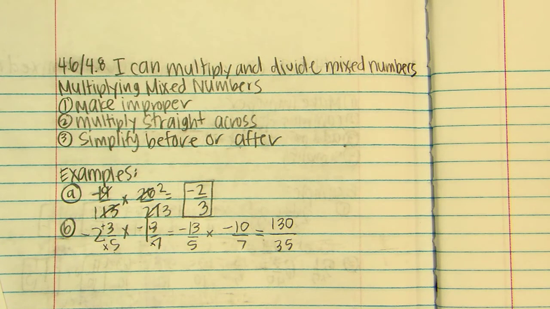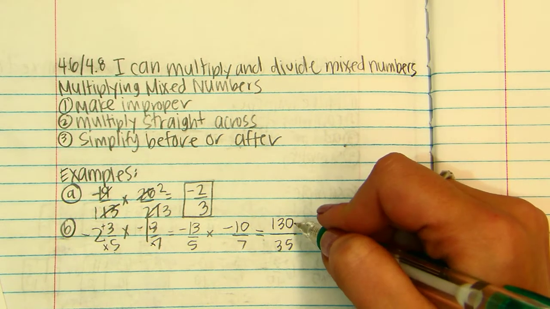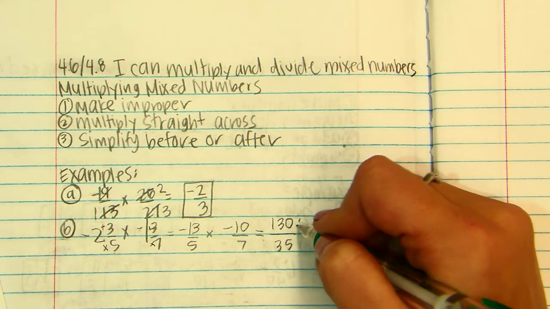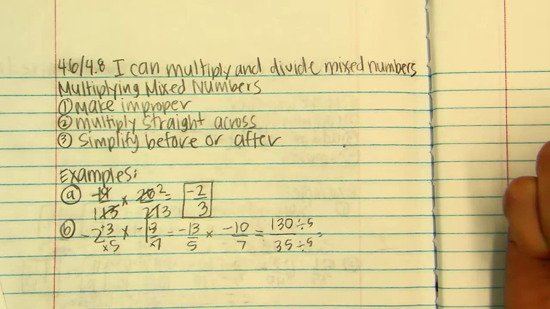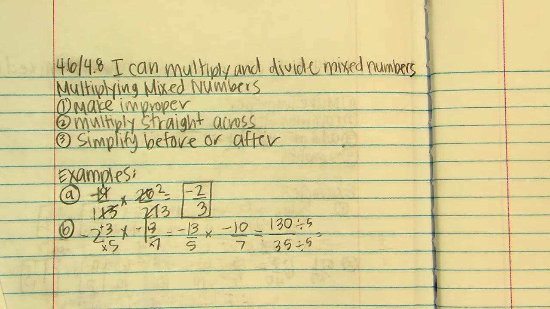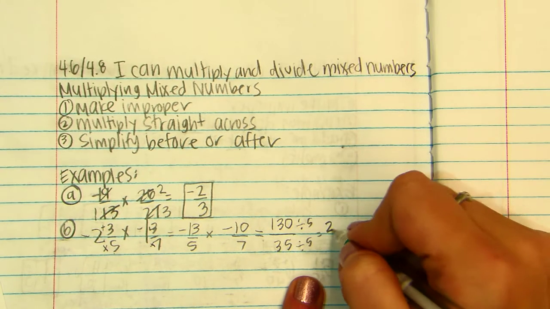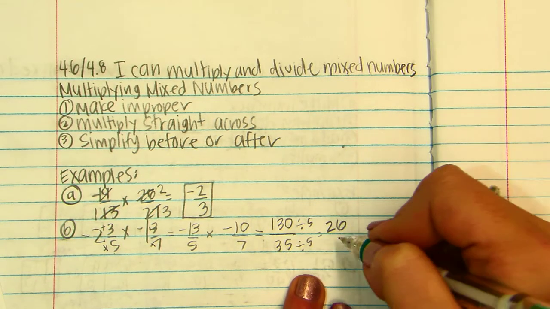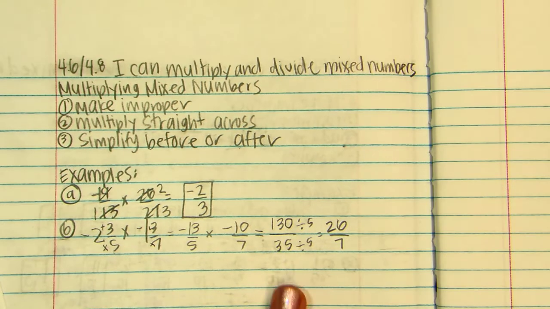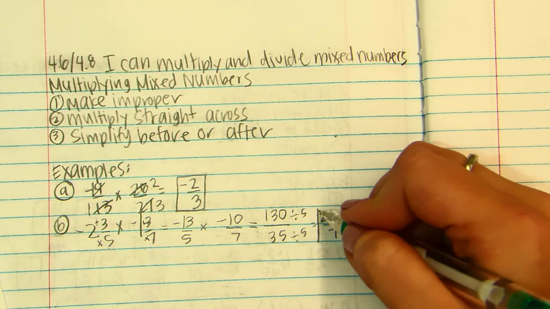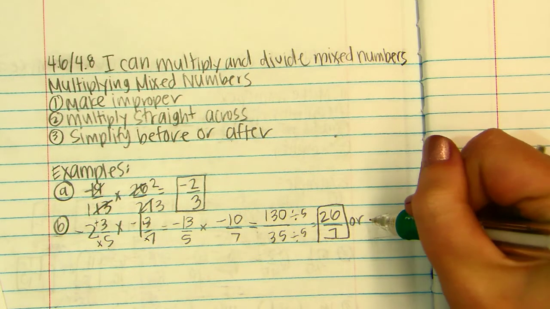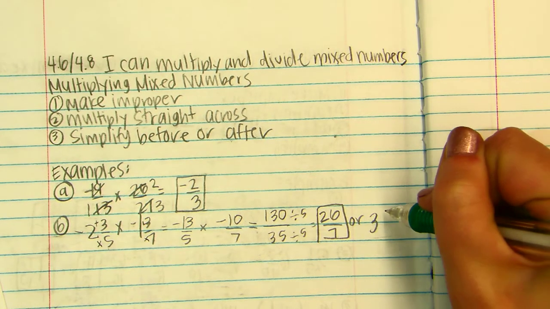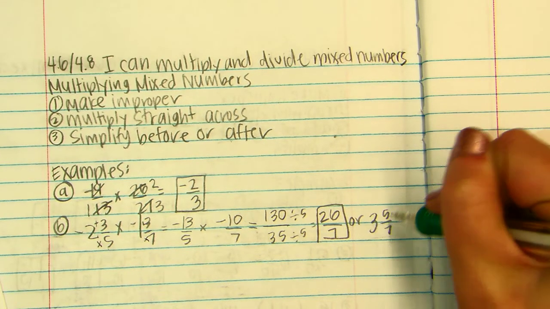So now I'm on step 3. I have to simplify. I know since this one ends in a 0 and this one ends in a 5, I can divide them both by 5. So 130 divided by 5 is 26, and 35 divided by 5 is 7. That is reduced, so I could leave this as my answer, or I can change it back into a mixed number and say 7 goes into 26 3 times, which would be 21, so there are 5/7 left over.